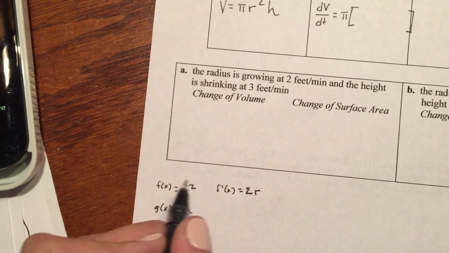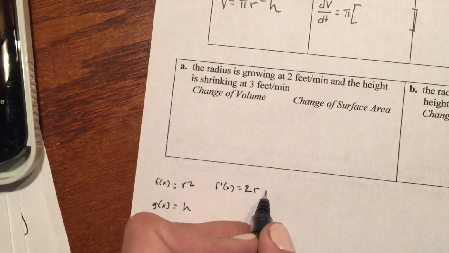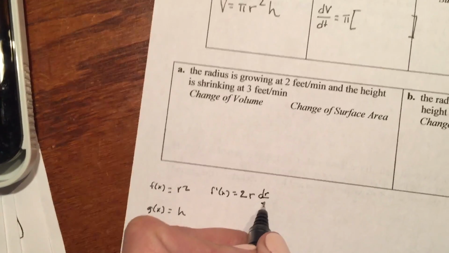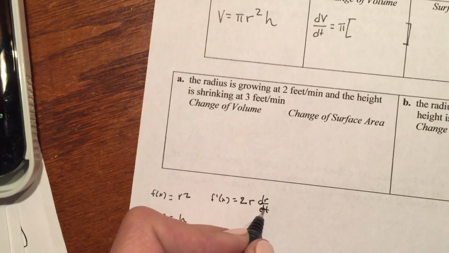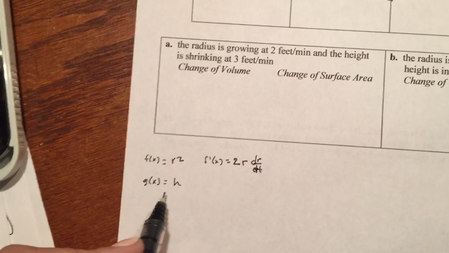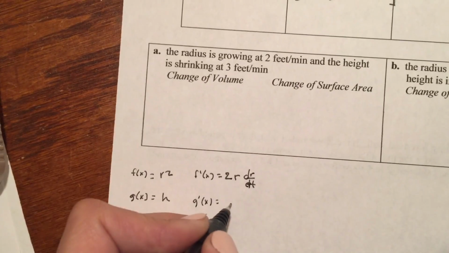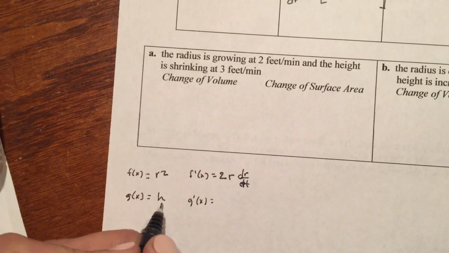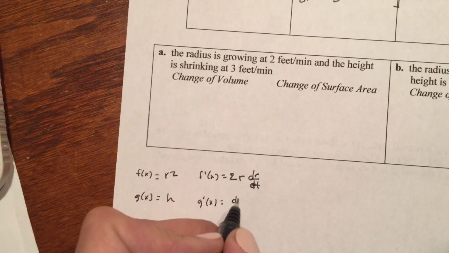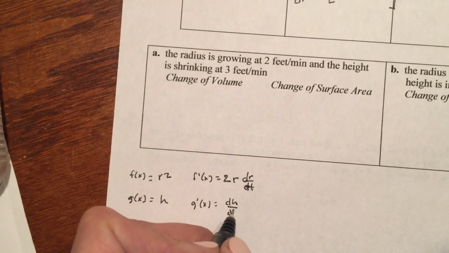So using the power rule, 2r times dr dt. That's the with respect to time piece. And then we've got h, the derivative of h, again with respect to time. It's 1, but we're not going to write that, and then dh dt, okay?